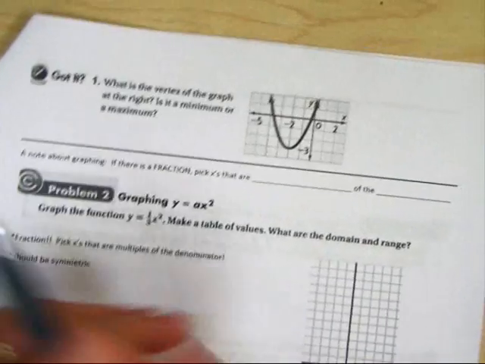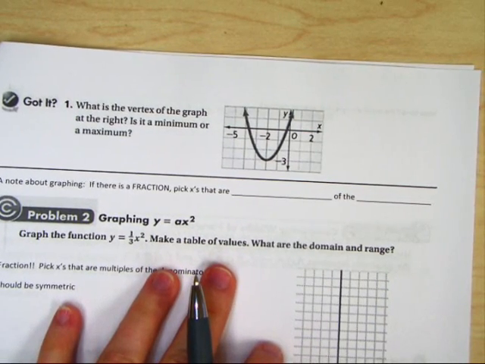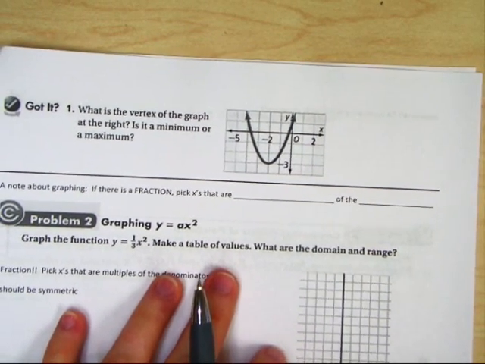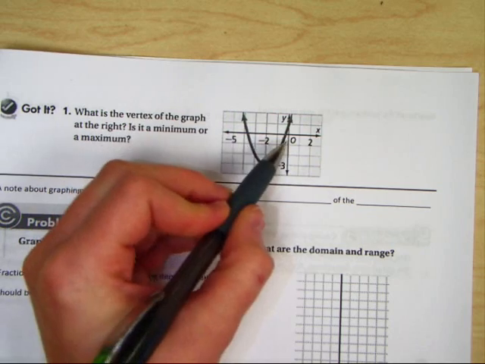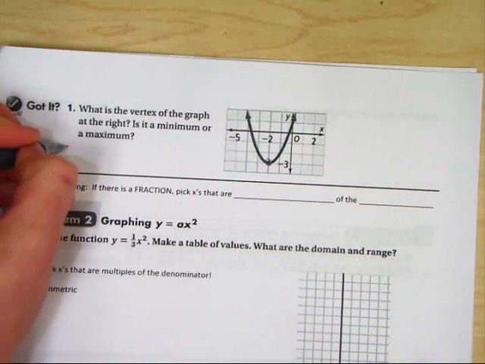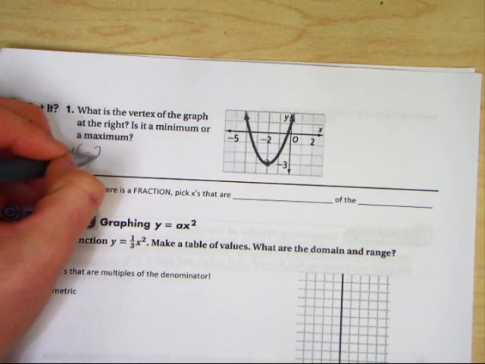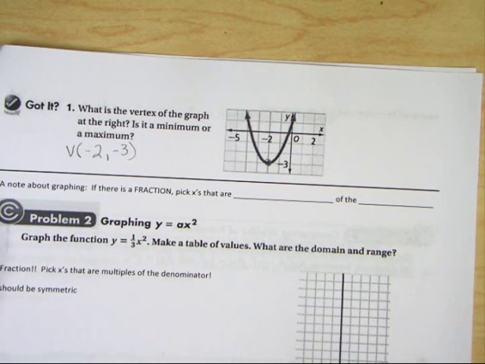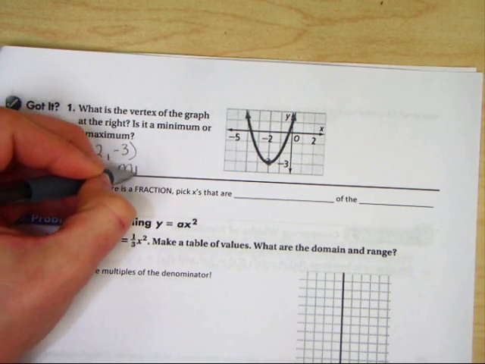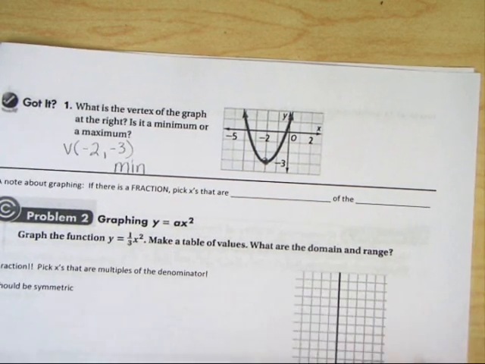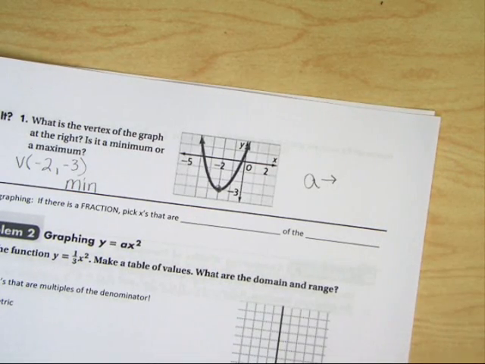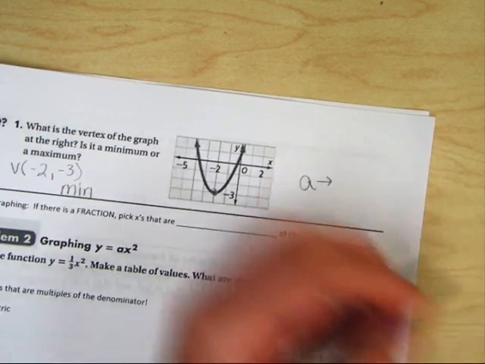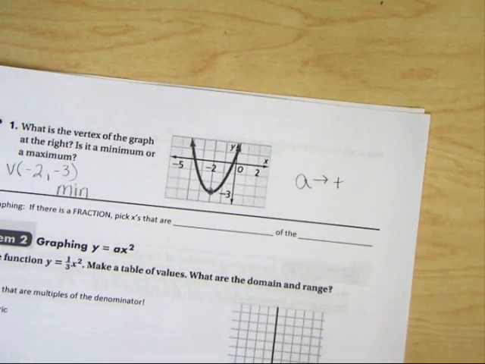Let's keep going. We have one more. It says, what's the vertex of the graph at the right? Is it a min or a max? Take a look at your graph. Notice the highest or the lowest point occurs right here, at the very tip. That's at -2, -3, so we'll write V for vertex, -2 for x, -3 for y, and since it's the lowest point, it's a minimum. Let's say one more thing about this. Would a be negative or positive on this problem? The number in front of x squared is what I'm referring to. It would be positive because it opens up.